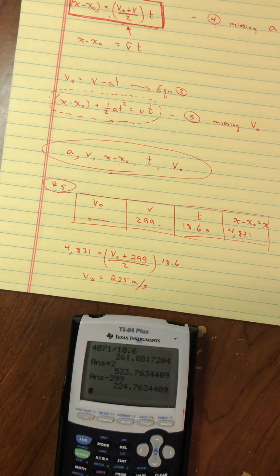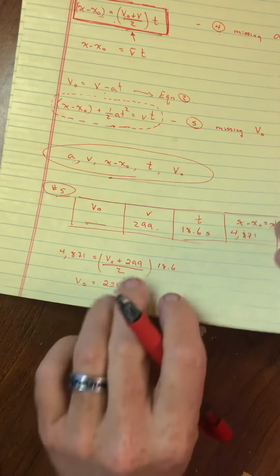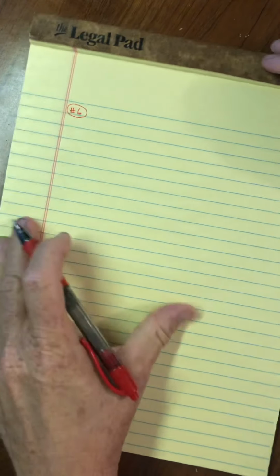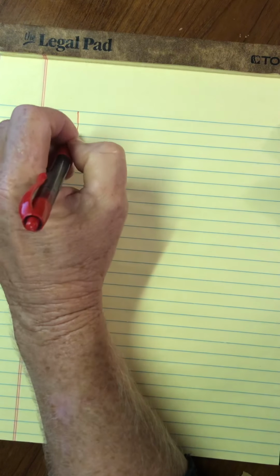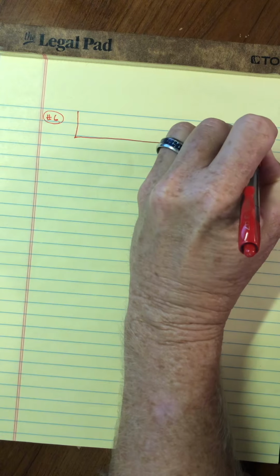So that's what I wanted to illustrate. That's why I went through that long video ahead of time. Focus on which one is missing. Now, as long as I've got your attention on this one, number 6 has a box, and I should have printed this, but it's still talking about this same airplane.